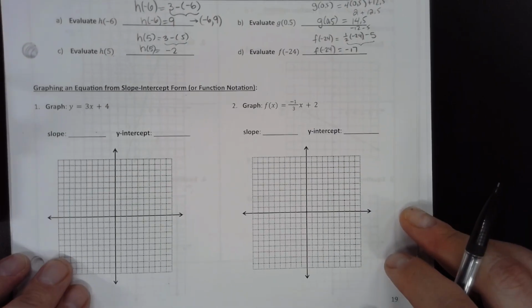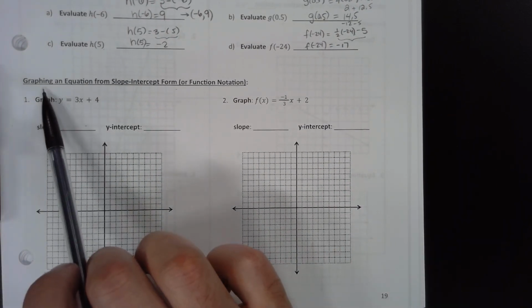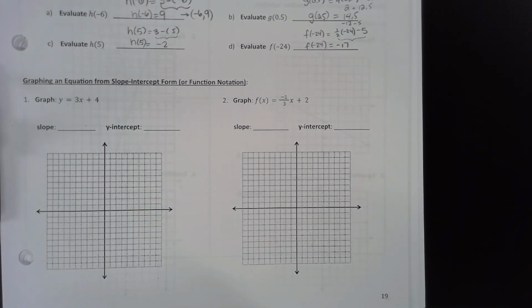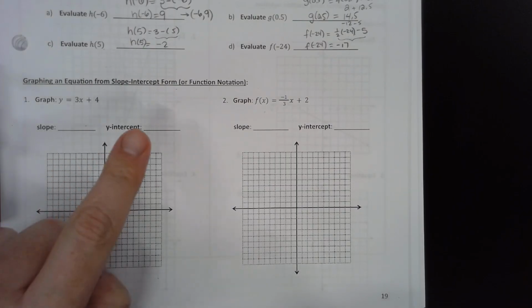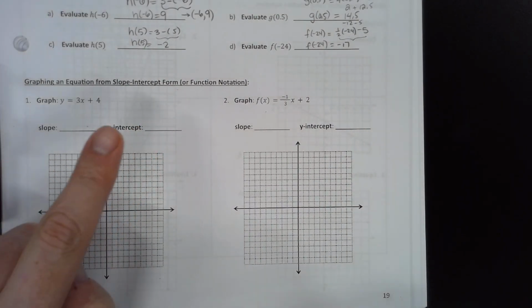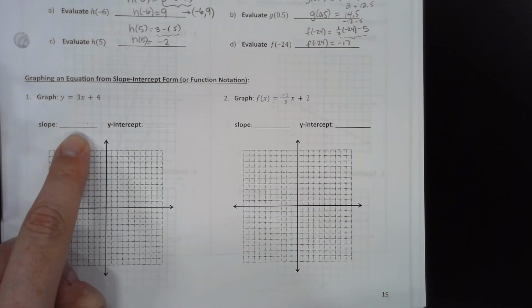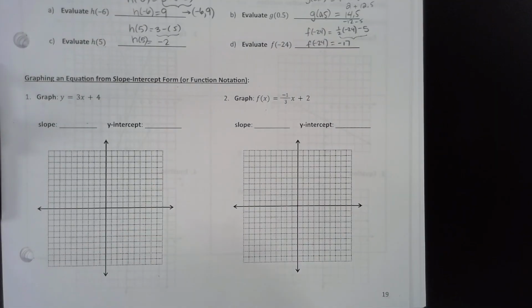At the bottom, the directions say we're going to graph an equation that's written in slope intercept form. Even if it's written in function notation, we'll be able to do this. It works like point slope form, and it's similar by saying we first need to identify one point and then use the slope of the line to plot the rest of the points.